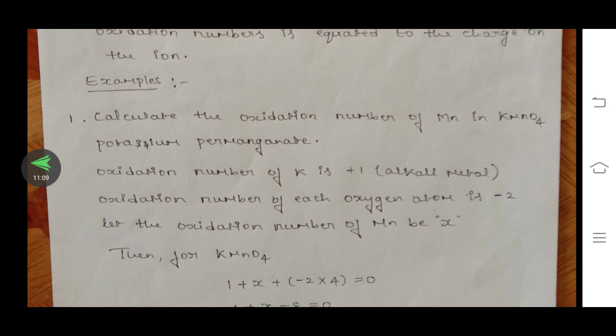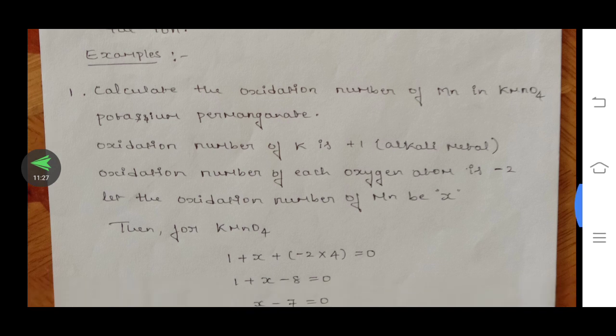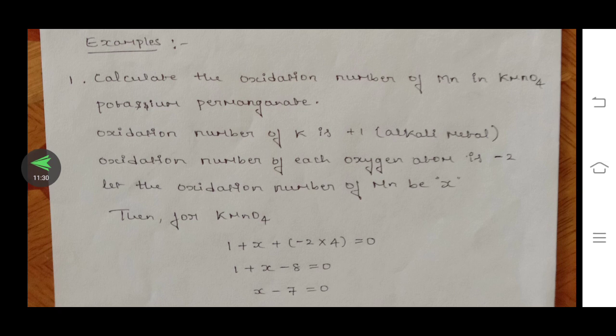Example: calculate the oxidation number of Mn in KMnO4, potassium permanganate. Now we have to apply those rules. See, the given compound is KMnO4. In this KMnO4, potassium permanganate, you have to find the oxidation number for manganese. So the oxidation number of potassium is how much? +1. Why +1? Because this is an alkali metal, first group element in the periodic table, so that's why +1 oxidation number.